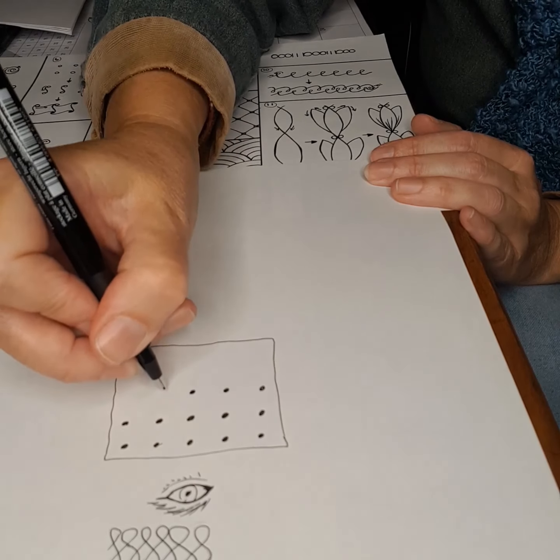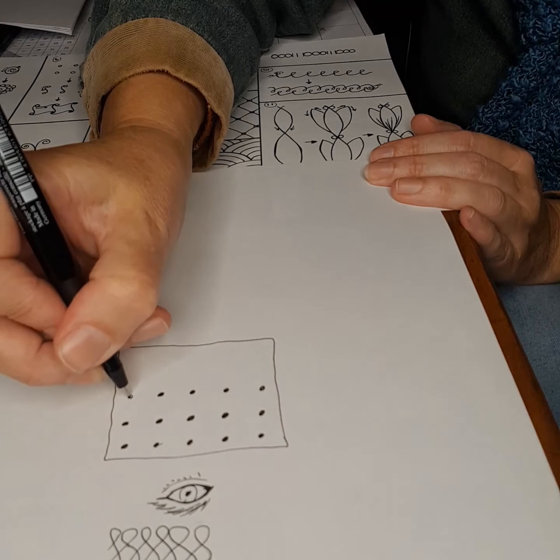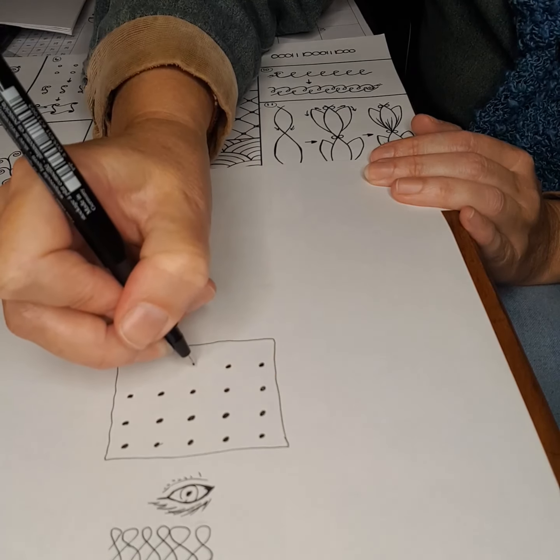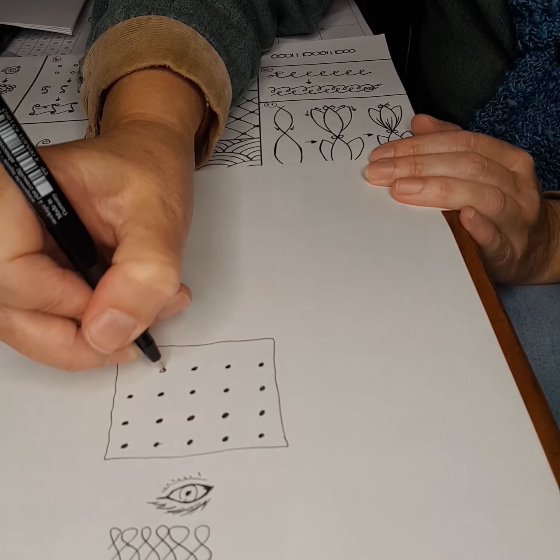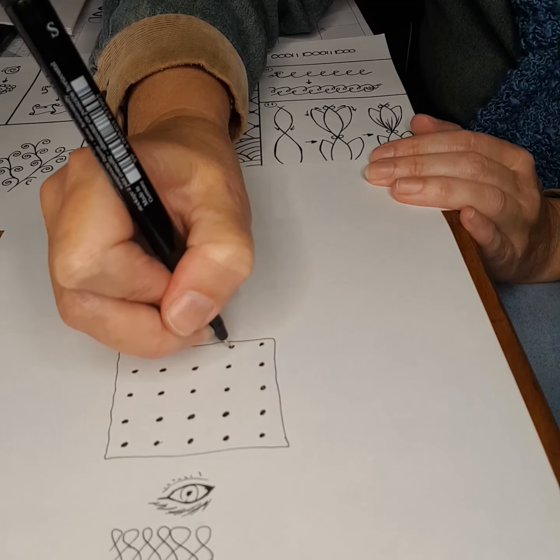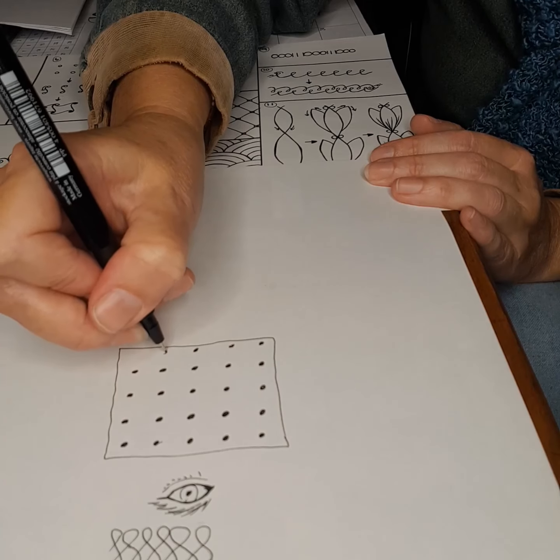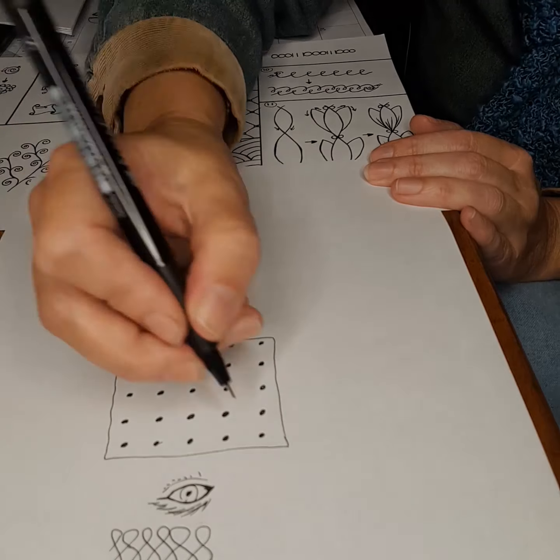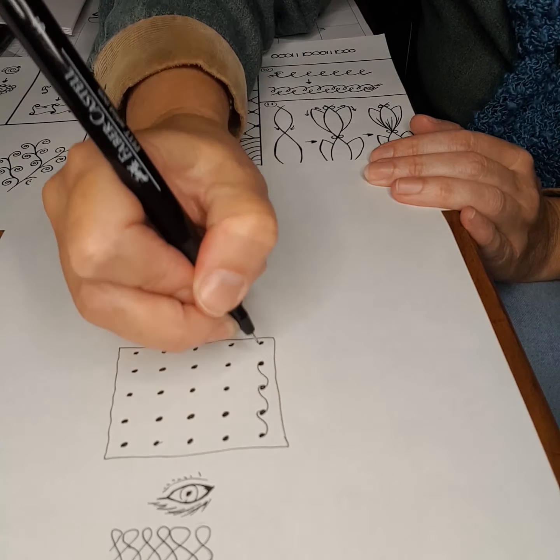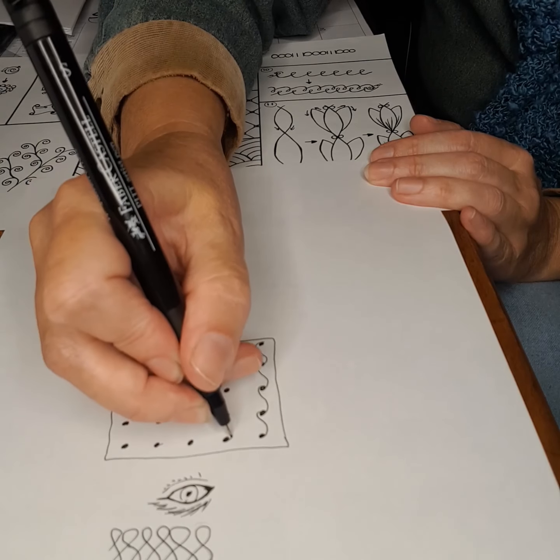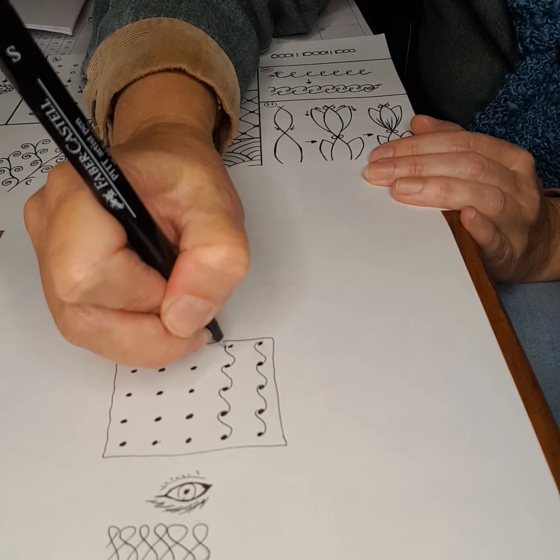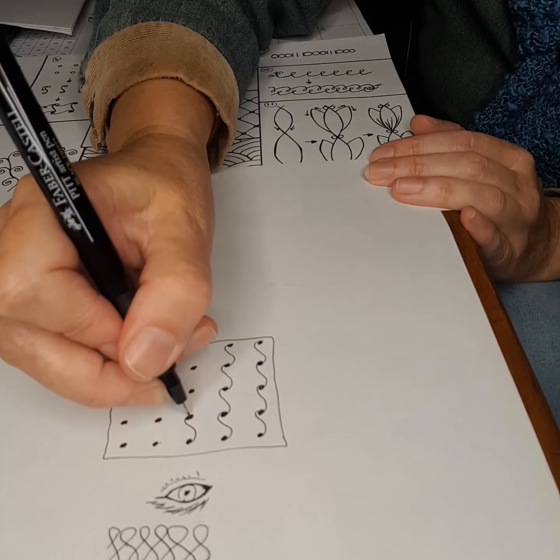Most of the patterns, as I said, are not really looking like something, and it has a repetitive action. So you will be filling the whole block with that pattern, or you can use a combination of patterns, all Zentangle related patterns.